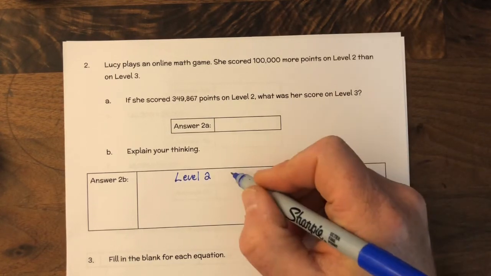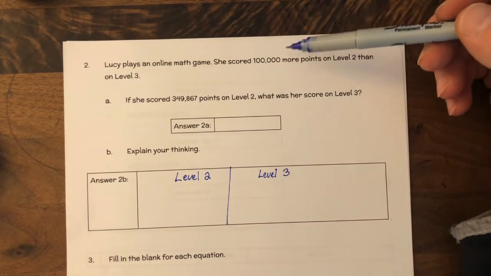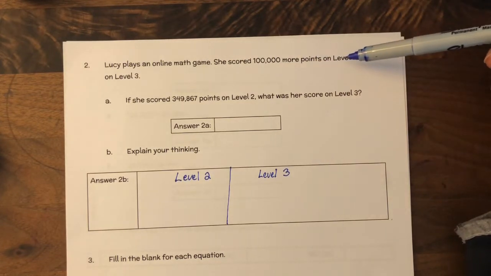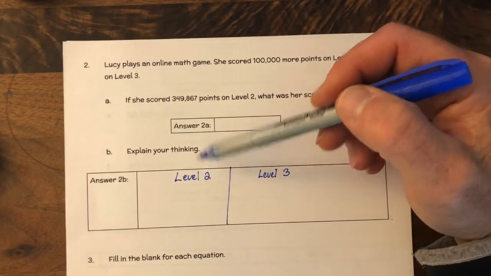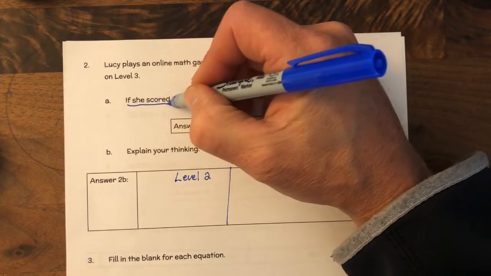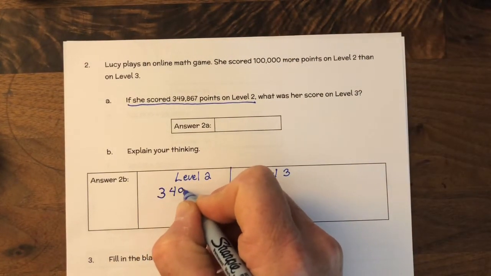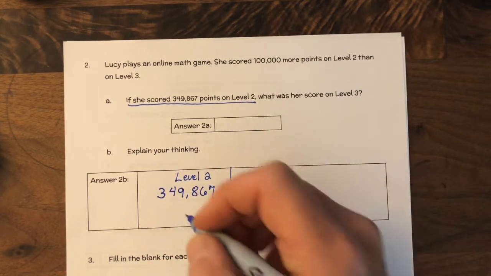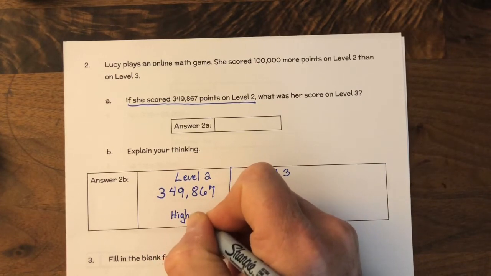Okay, so I'm going to kind of split these up a little line here. It says here, she scored 100,000 more points on level 2 than on level 3. So she scored more on level 2. And then down here, it gives me the score she has on level 2. So I'm going to write down the score she got in level 2. That's 349,867. So this would be a higher score, right? So I'm just going to put down higher score down here. I'm going to say higher.